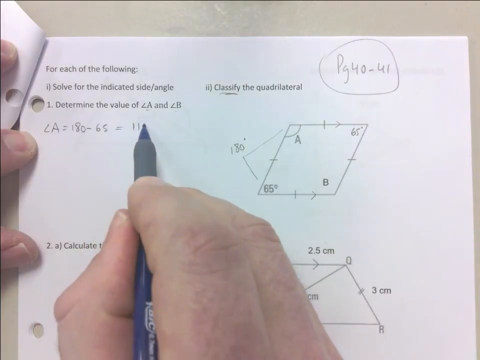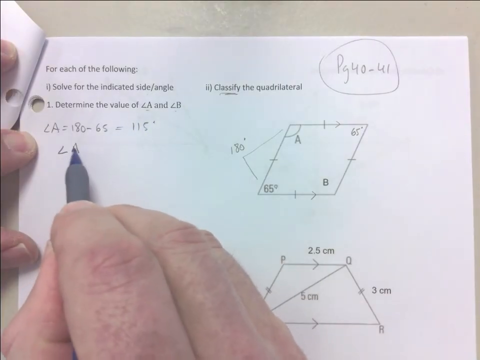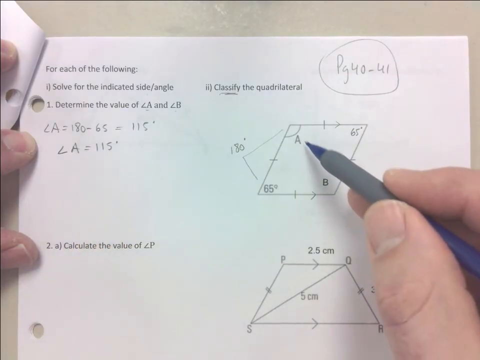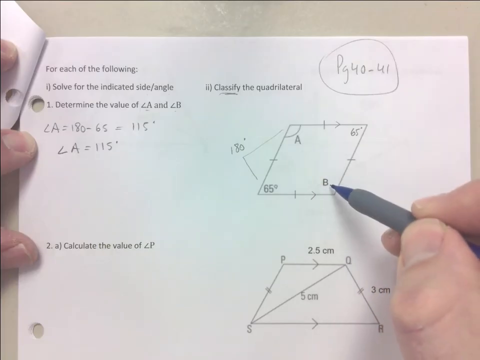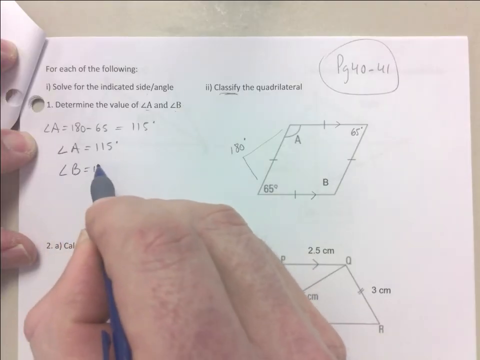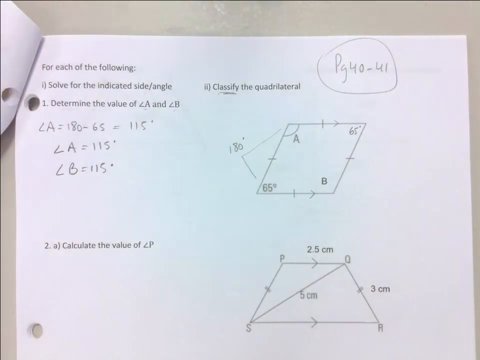And that gives you 115 degrees. So angle A is 115. And B is, you can either just say they're the same, that's why I know that it's 115, or you can say it's 180 here as well. So angle B is 115 also. Okay, so boom, you got that solved.